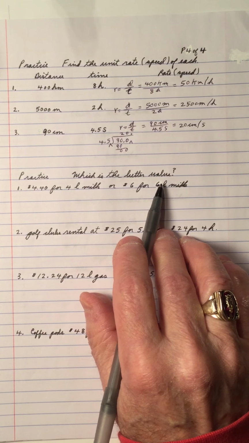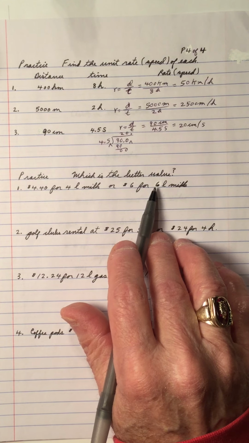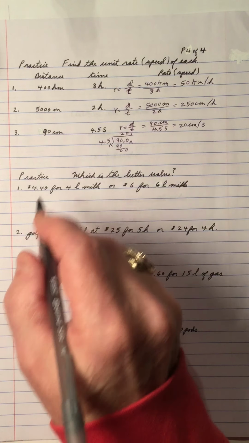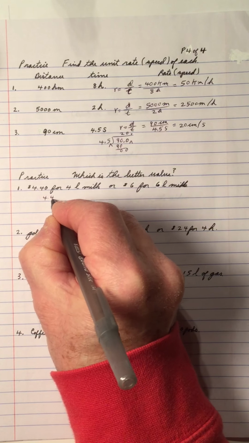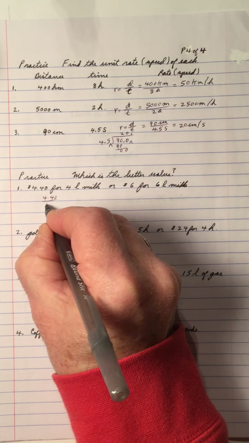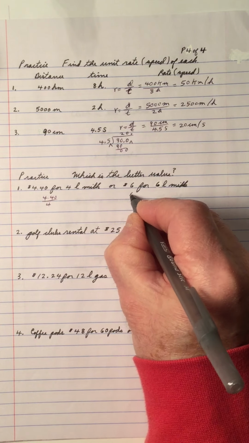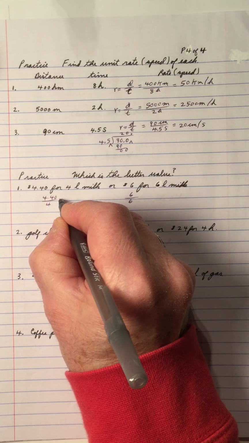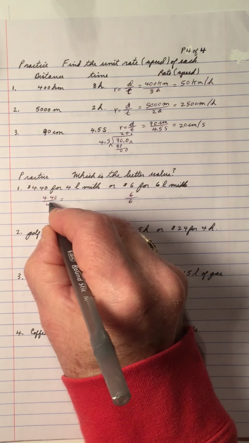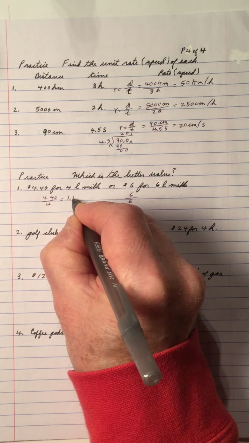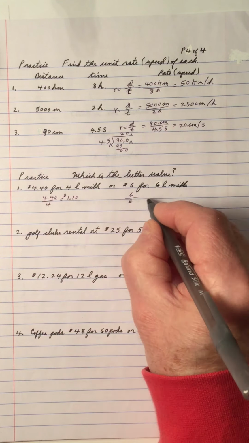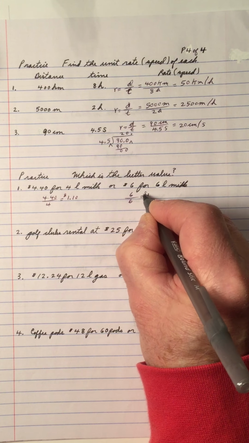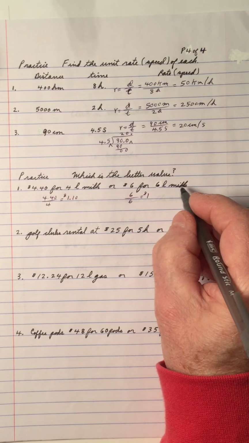Which is the better value? So I have two of them here. To compare, I have to have the same unit. So I get dollars divided by liters. For the first one, that's dollars divided by the 4 liters. 4 into 4 goes once, 4 into 4 goes once, so I get $1.10. And if I divide here, I get $1 per liter of milk.